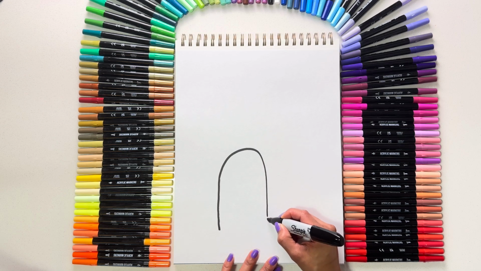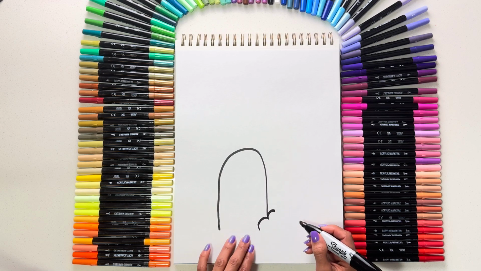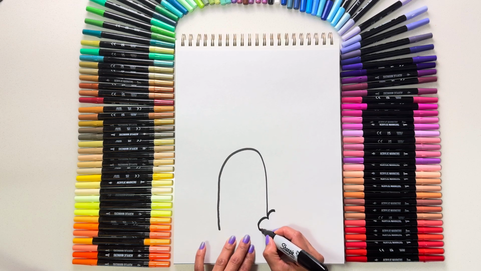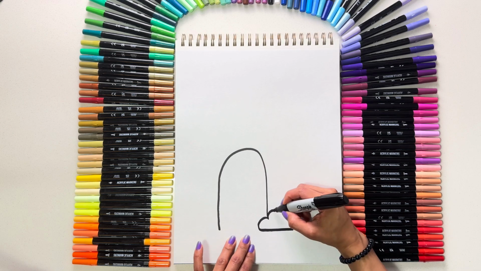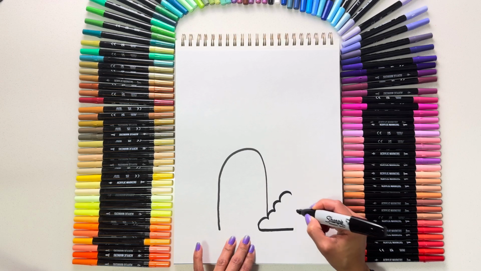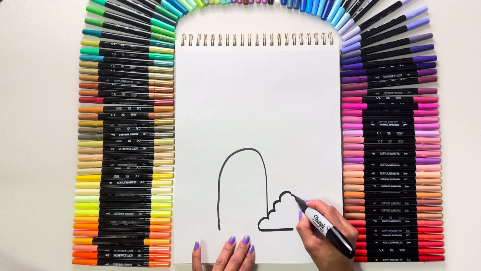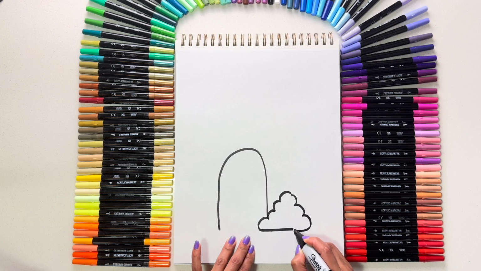So I just want it to go like this, where it's curved, like so. Okay? And you want that to come around and go across just a little. I'm going to let that bush go up, one, two, like this. And then I'm going to let it come down, one, two, three, and connect, just like so.